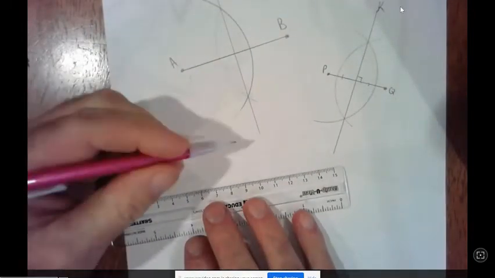Okay, the second construction is creating a perpendicular from a point that's not on a line.